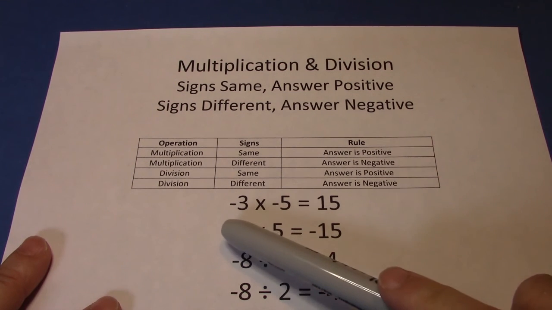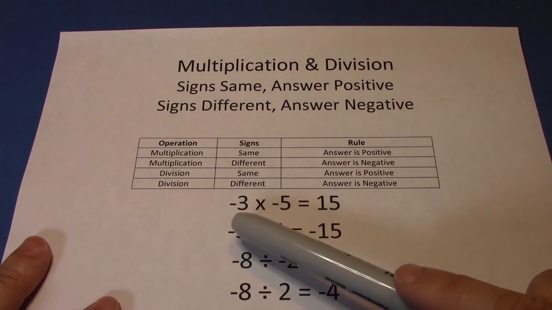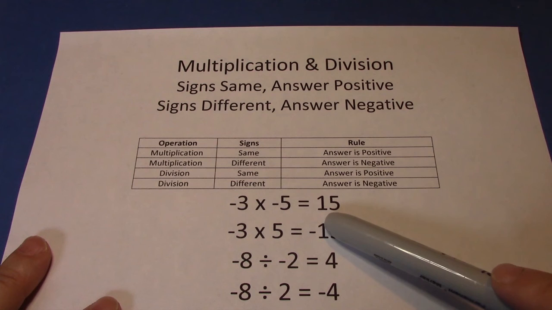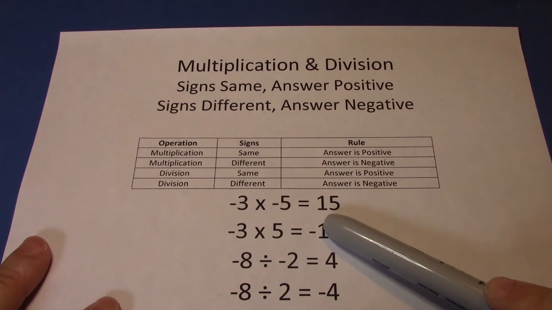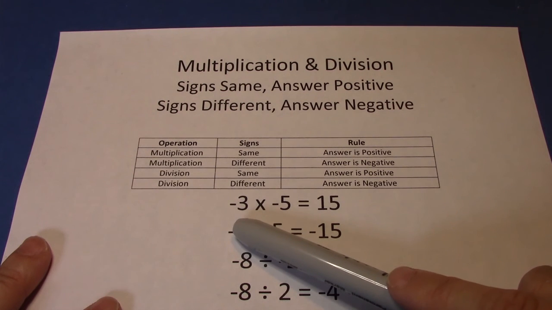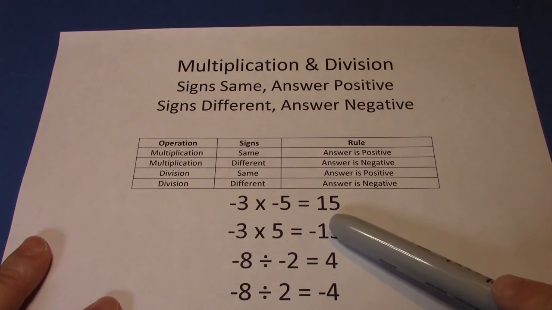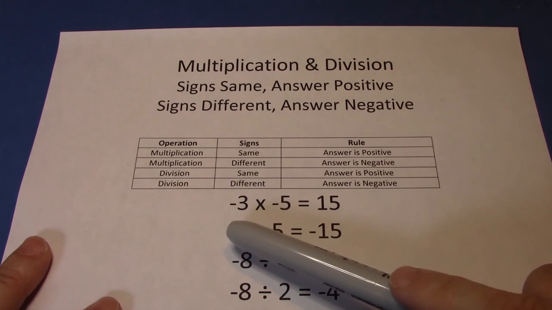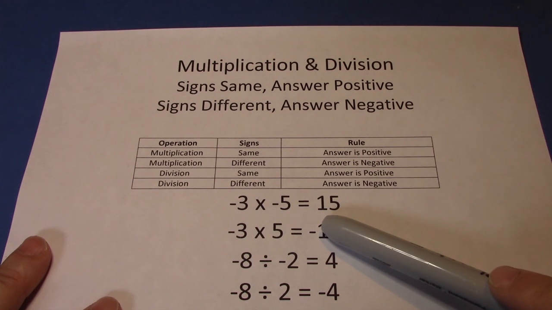Here are some examples. A negative 3 times negative 5. Well, the signs are the same. We know that 3 times 5 is 15. The signs are the same, so the answer is positive. Now you would already have known that positive 3 times positive 5 is also positive 15. So that makes sense. Negative 3 times negative 5 is also positive 15.